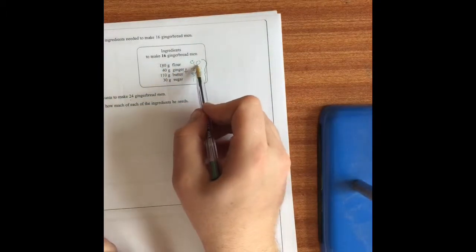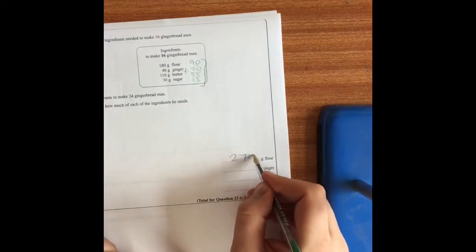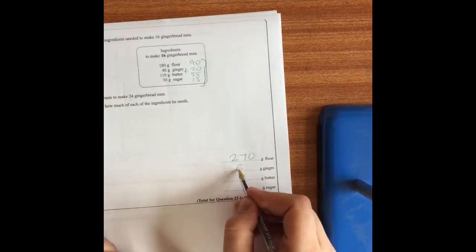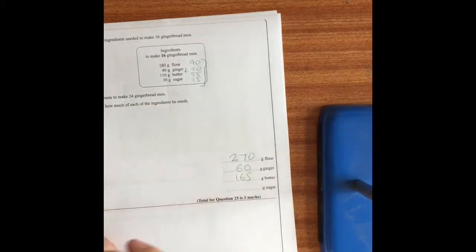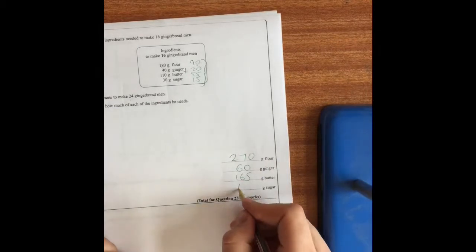So 180 add 90 is 270. 40 add 20 is 60. 110 add 55 is 165. And 30 add 15 is 45.